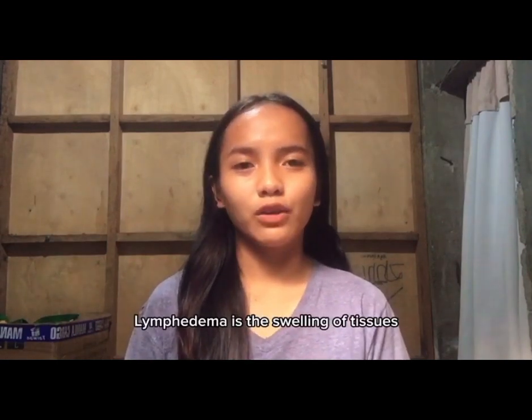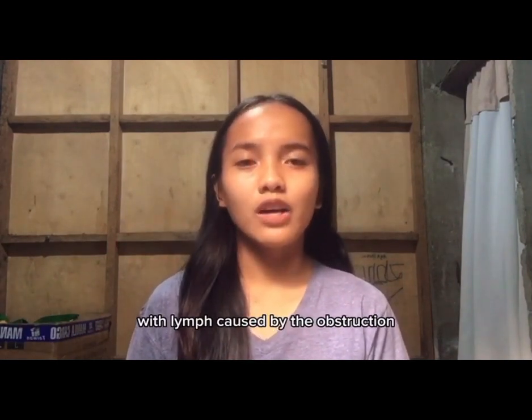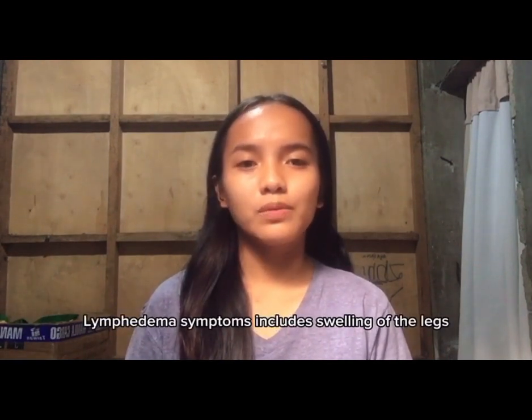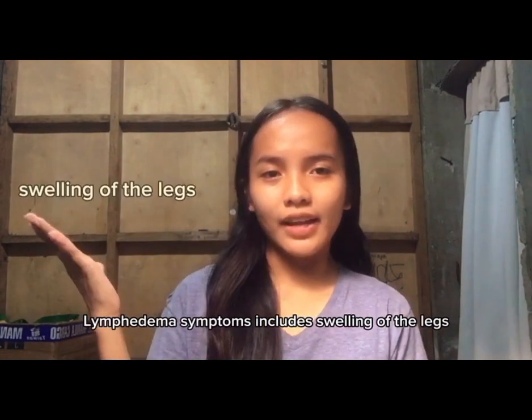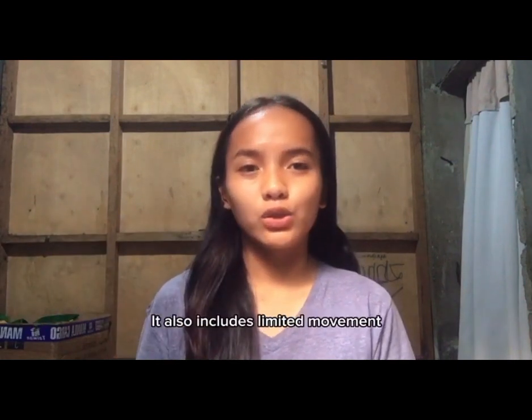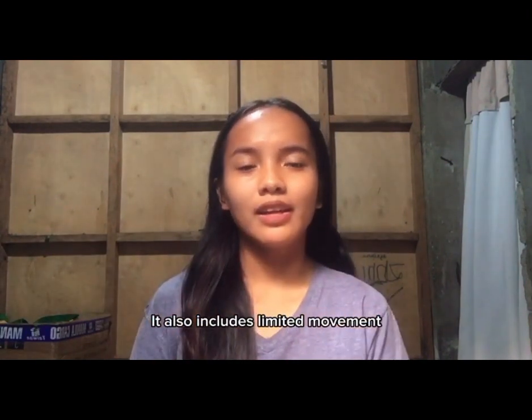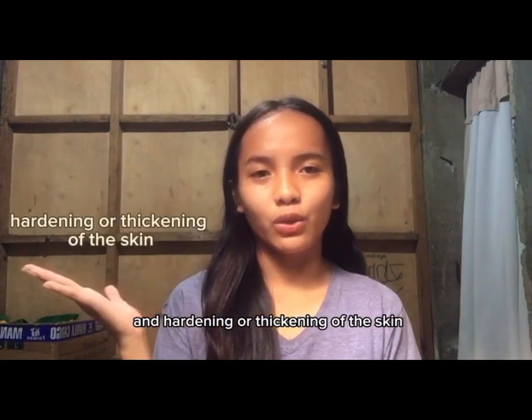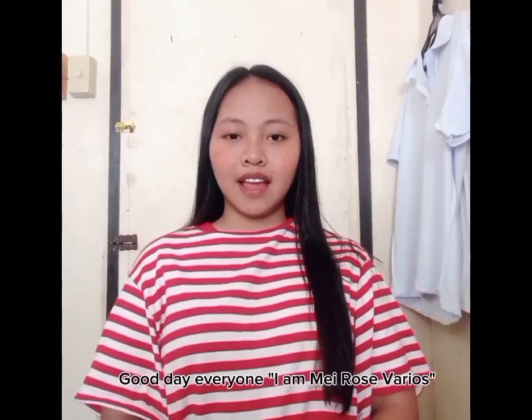Lymphedema is the swelling of tissues with lymph caused by the obstruction or excision of lymphatic vessels. Lymphedema symptoms include swelling of the legs, arms, or other parts of the body. It also includes limited movement, heaviness, tightness and aching, and hardening or thickening of the skin.